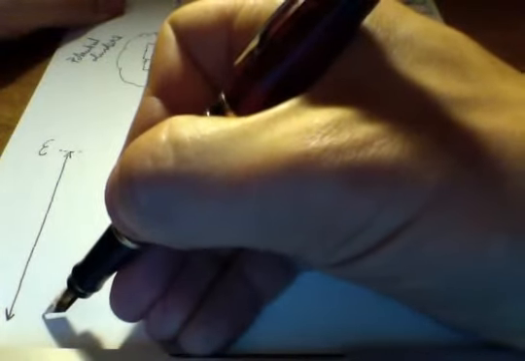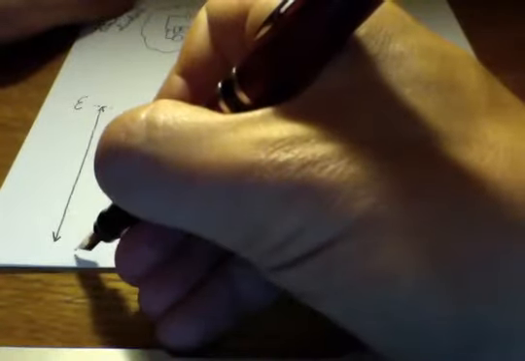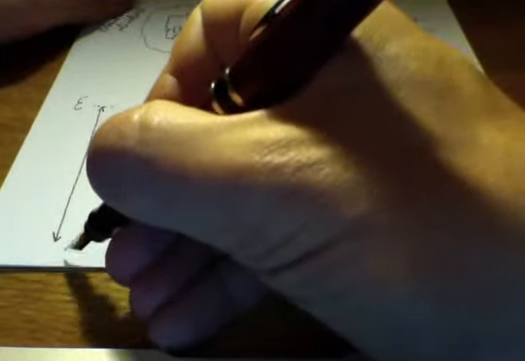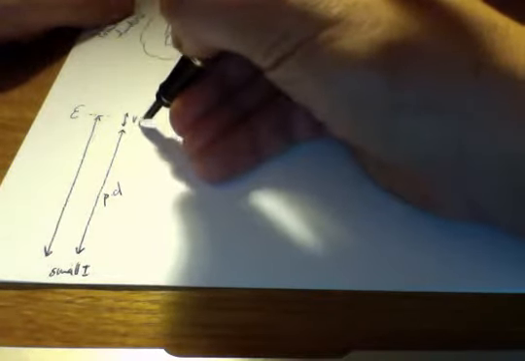Then if I have a very small current flowing, so this is a small I, then the majority of that EMF is being used as the potential difference, and a small amount of it here is the lost volts.